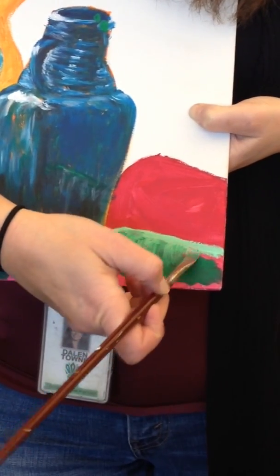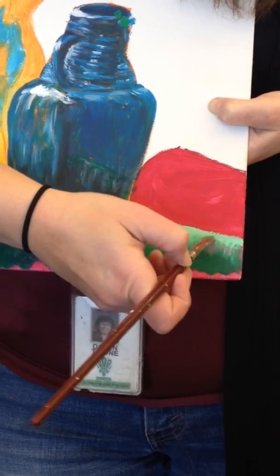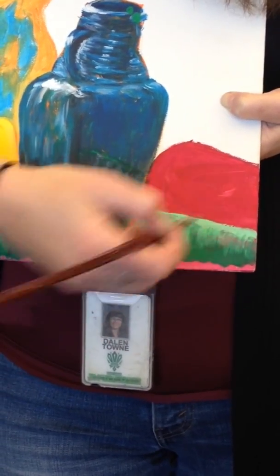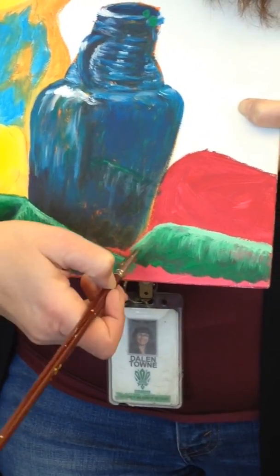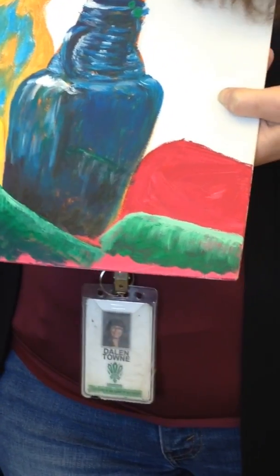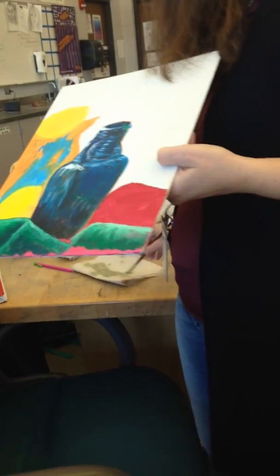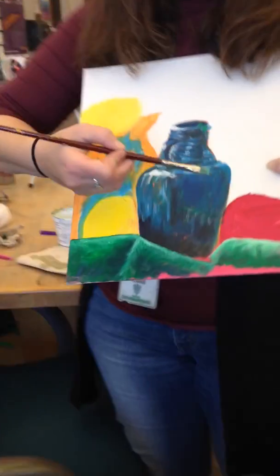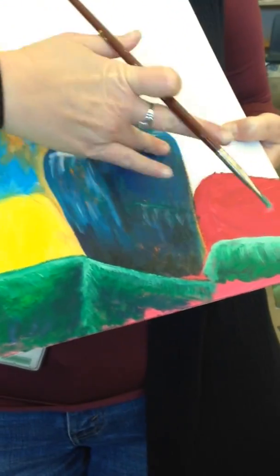Now if you have an area that's already dried, let's say that you've got an area that you want to put a highlight on that's already dried, what I could do is come in and do what are called washes. And a wash is where you're coming in with a watered down variation of a color and put that on top. So let's say I wanted to add a highlight over here, but this is already dry and I can't blend it wet to wet.